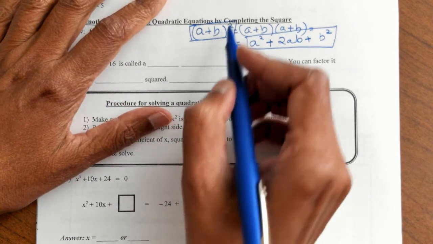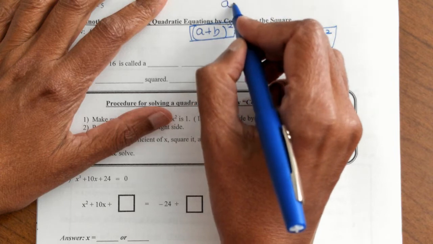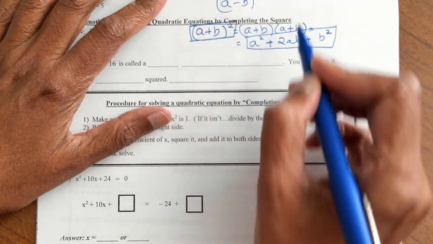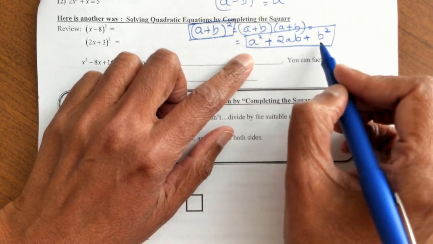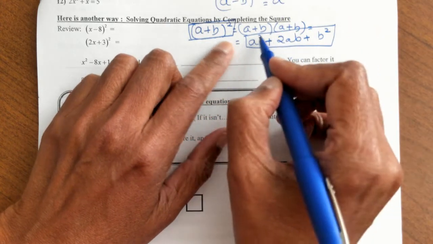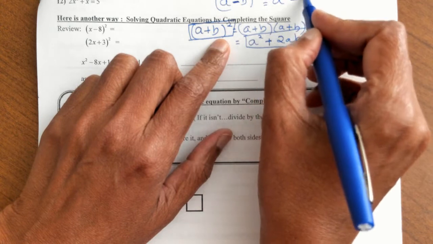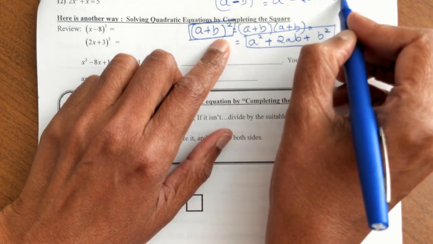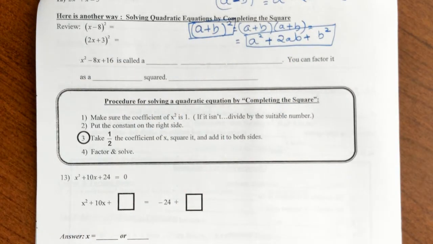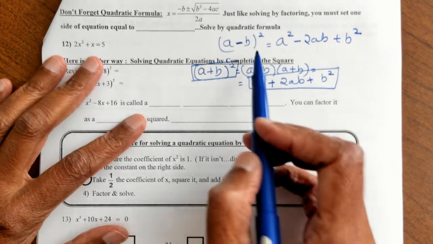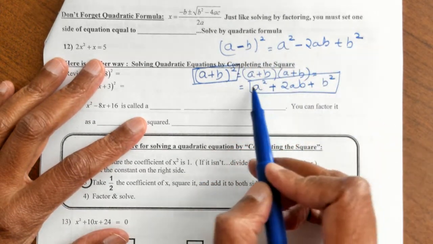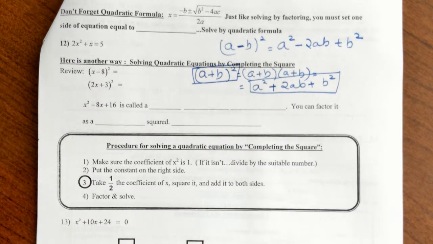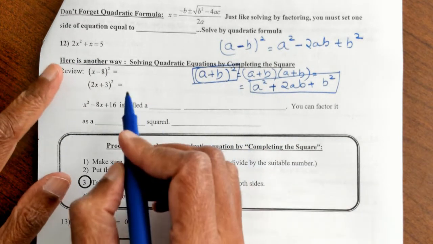The same thing can be applied for (a - b) squared. It will have the same pattern as this result: a squared. The last one will still be plus b squared, but the middle term, because this is negative, will be negative 2ab. I'm so sorry, you couldn't see that. So basically (a - b) squared equals a squared minus 2ab plus b squared, the same pattern as this perfect square trinomial.